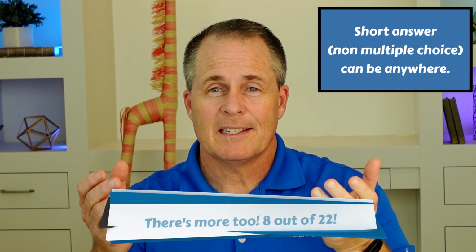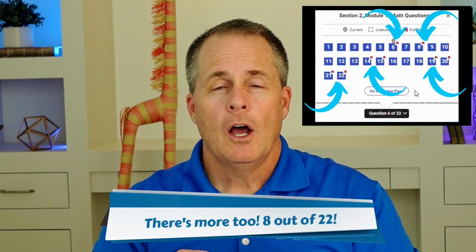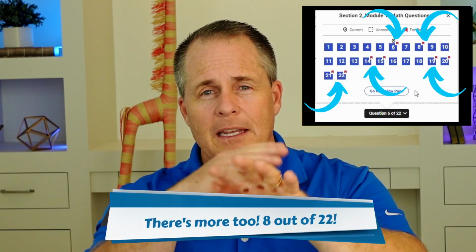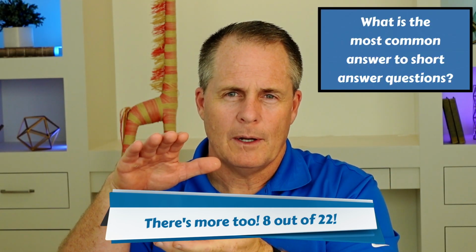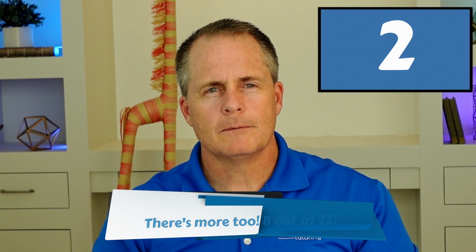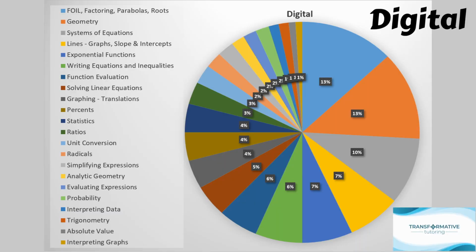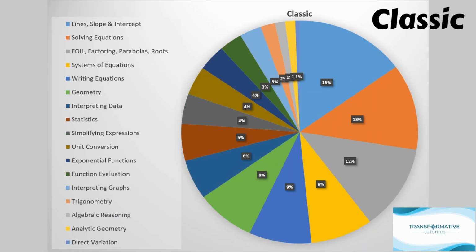Short answer questions, the ones that aren't A, B, C, or D, are now mixed throughout the exam and no longer reserved for just the last couple questions at the end of each module. Here's one last look at the digital content. Both pie charts are linked in the description if you want to take a closer look.